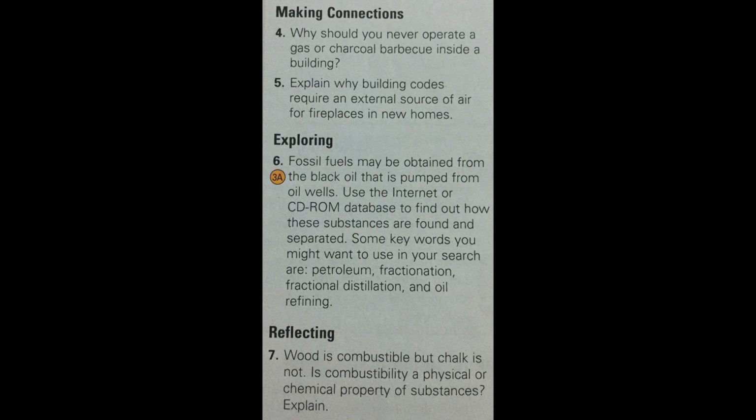Exploring. Fossil fuels may be obtained from the black oil that is pumped from oil wells. Use the internet to find out how these substances are found and separated. Some key words you might want to use in your search are petroleum, fractionation, fractional distillation, and oil refining.